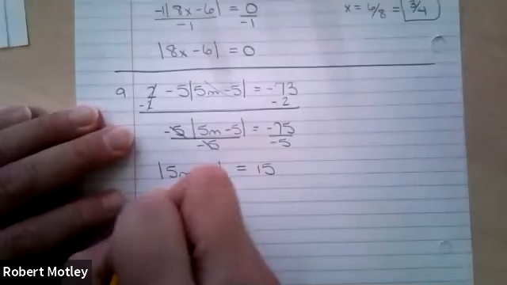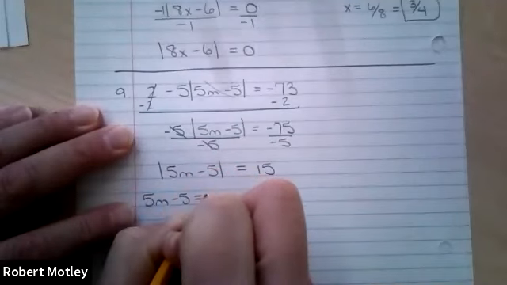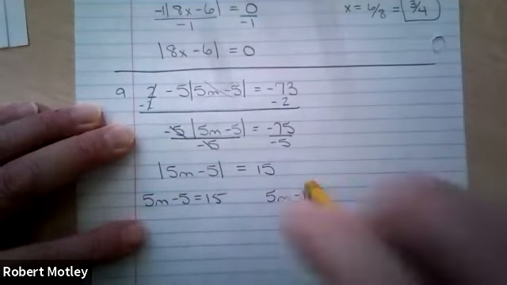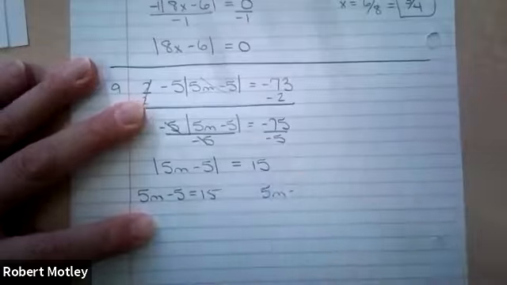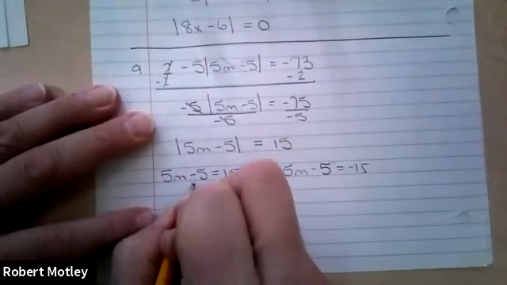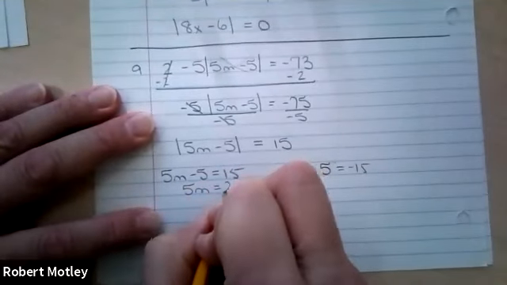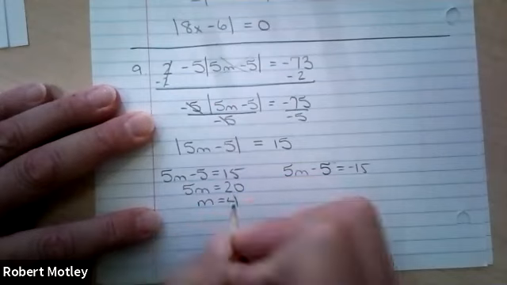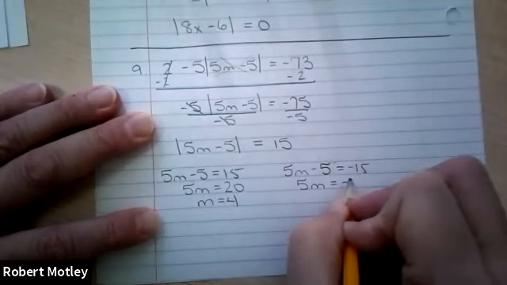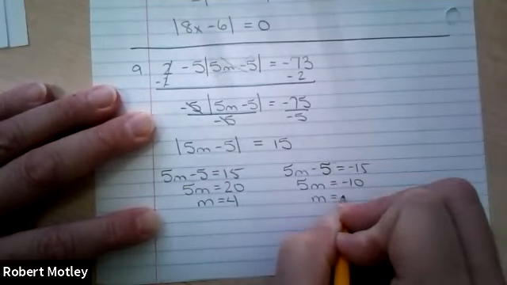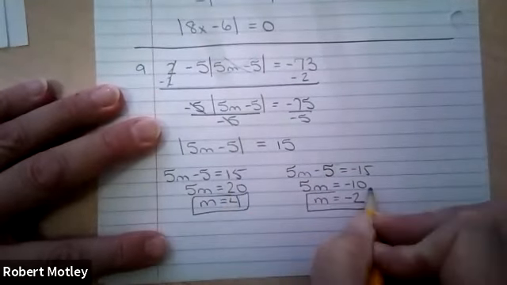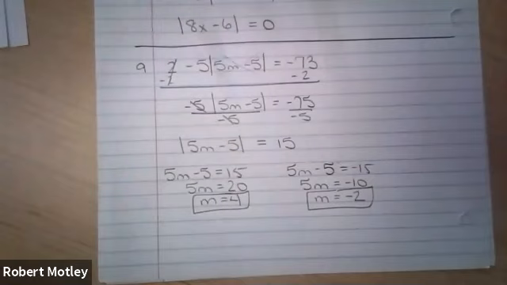Now we can do our two cases. So 5m minus 5 equals 15, and 5m minus 5 is equal to negative 15. So I've got 5m equals 20. So m equals 4. And then I've got 5m equals, if I add 5 over, negative 10. So m is going to be negative 2. So what are my solutions? It's 4 and negative 2.